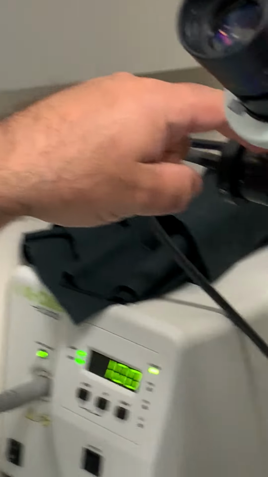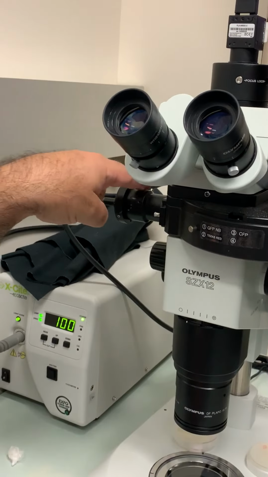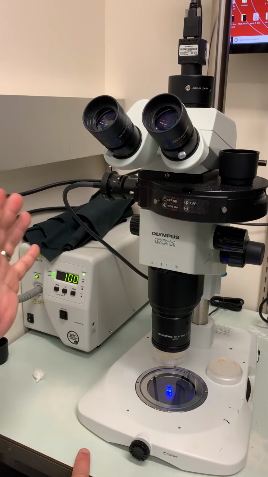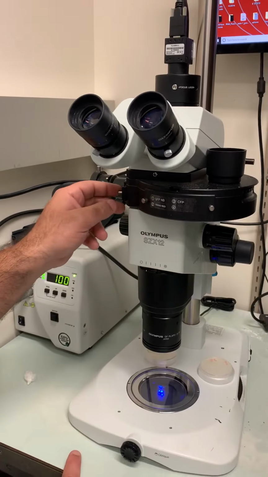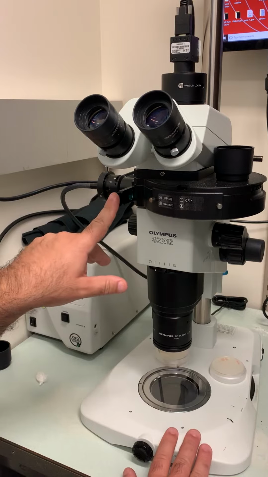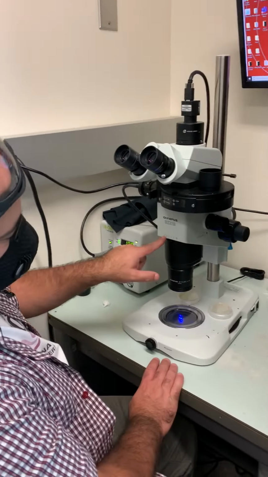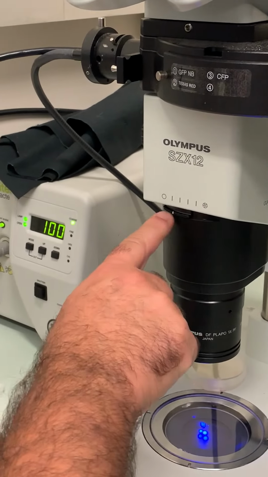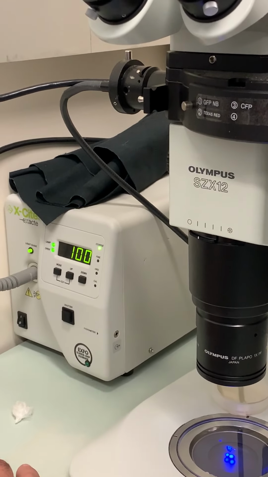Now this dial up here also changes the amount of light that goes through. When it's all the way away from you, it lets very little light through. When it's all the way towards you, that's the maximum amount of light. There is also a little cassette here that can have some filters in it. If you don't see anything, make sure that this is properly in there, okay? The other thing you have to look at is this diaphragm here. You can see here is closed, here is open. Always make sure it's all the way open to have the maximum amount of light as well.